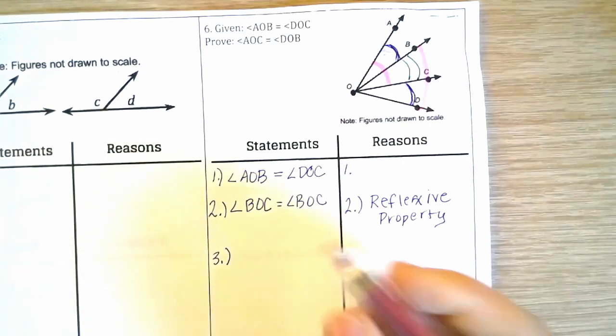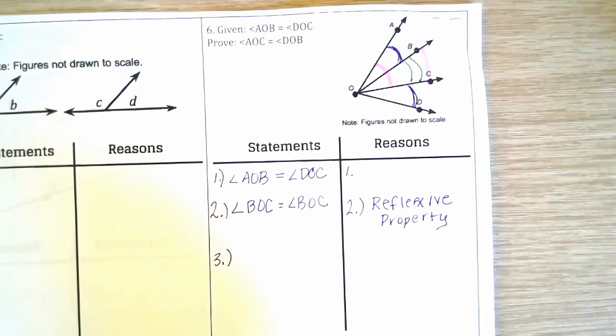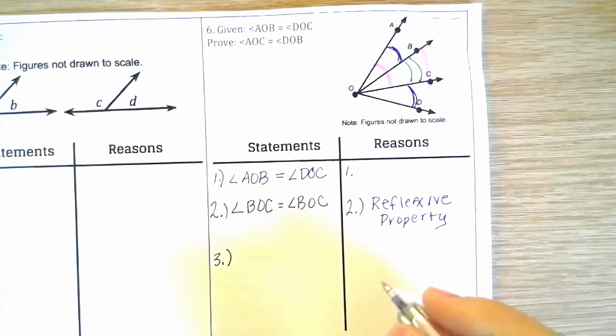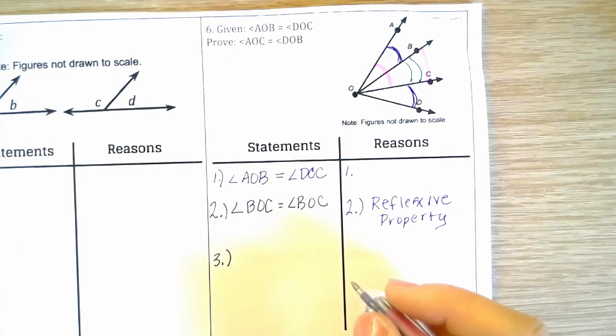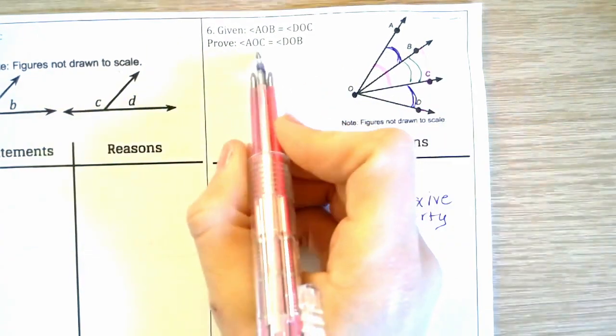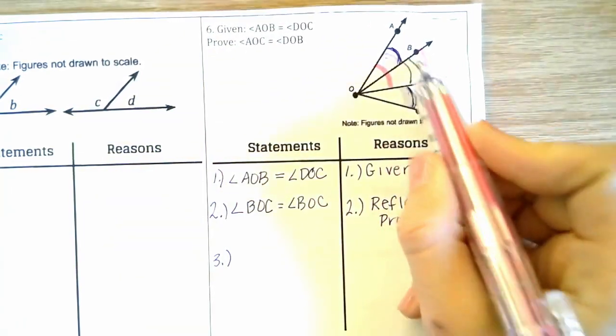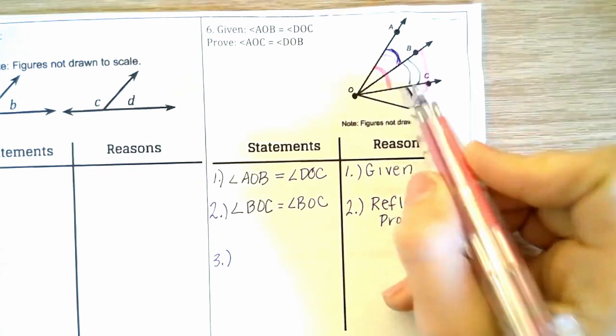Angle AOB is congruent to angle DOC. We have that already. That was given. What else can I write, Griffin? Angle BOC is between angle AOB and COD. We don't need to say they're between. I need to think about where I want to go. I want AOC. If I want AOC, then I know stuff about this and I know stuff about this. What else can I do, Isaiah?